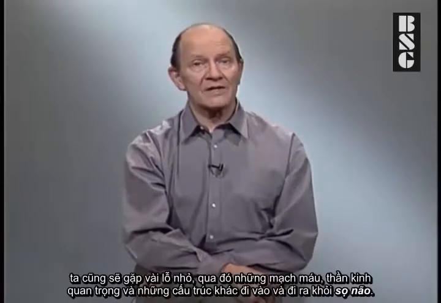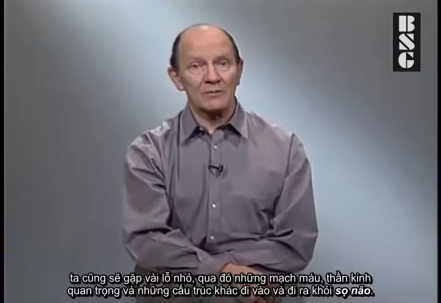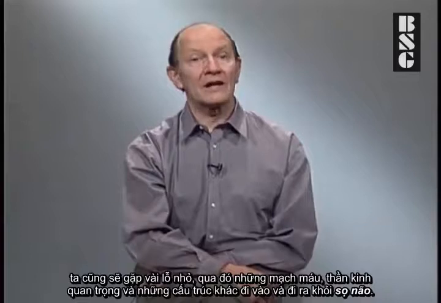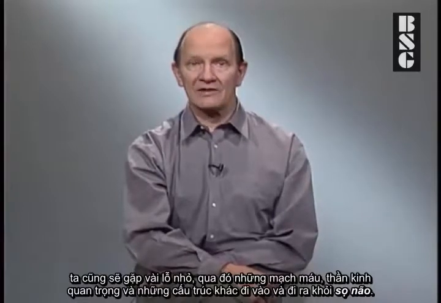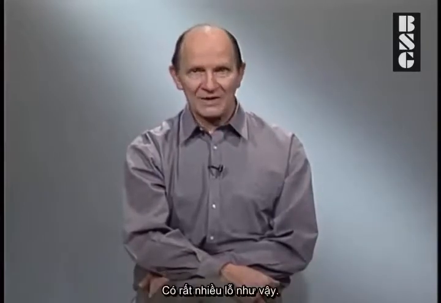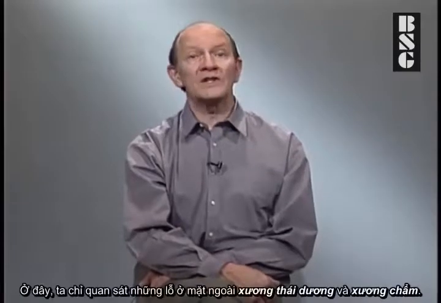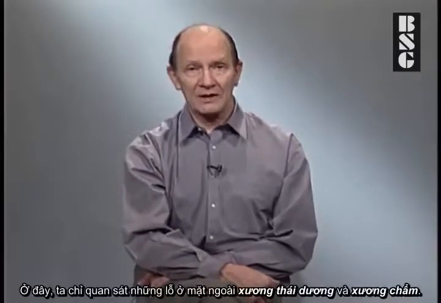We'll also meet some of the small openings through which important blood vessels, nerves, and other structures enter and leave the cranium. There are many of these openings. Here, we'll just look at the openings on the outside of the temporal and occipital bones.